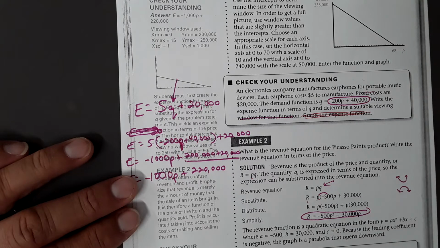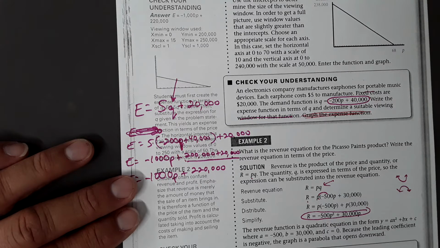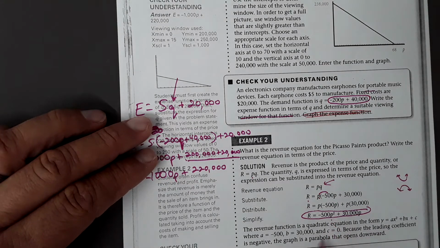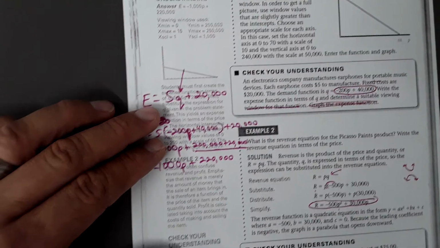So determine the revenue if the price, that's P, per item is set at $25. Well, here's your revenue function, because that's what we're trying to find. If the price is 25, then I think all I have to do is replace these P's with 25 and see what I get out.